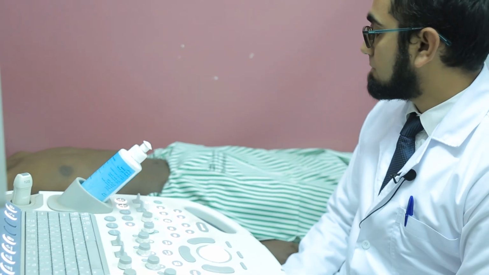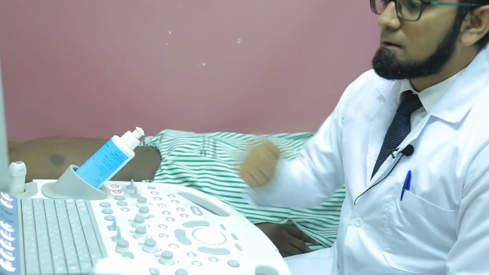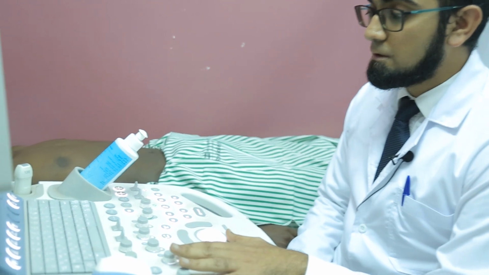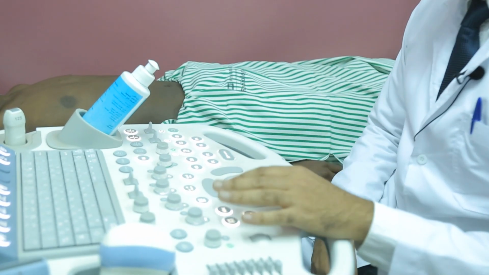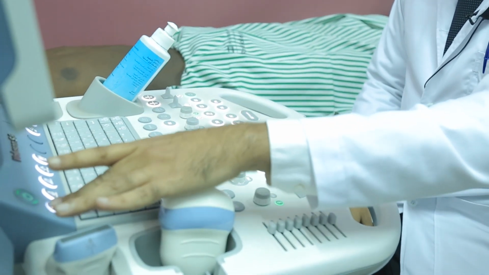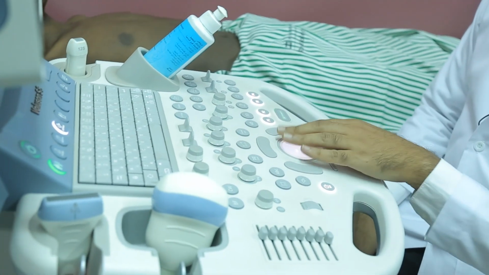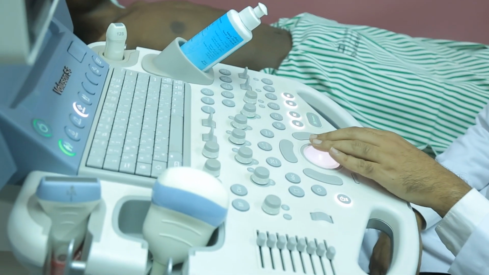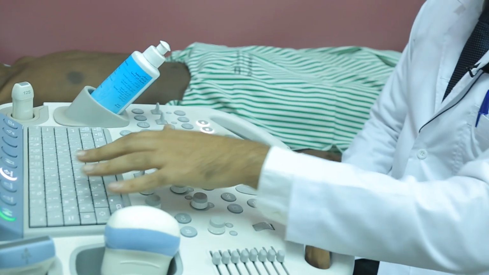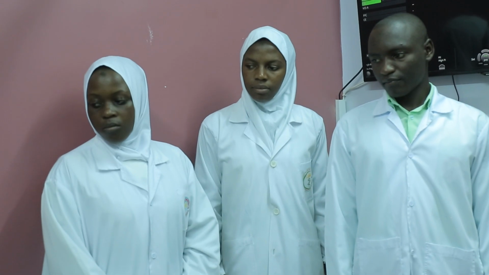When all that protocol is observed, on the ultrasound machine, you have to enter the patient data, which is very, very important. You enter the age of the patient.